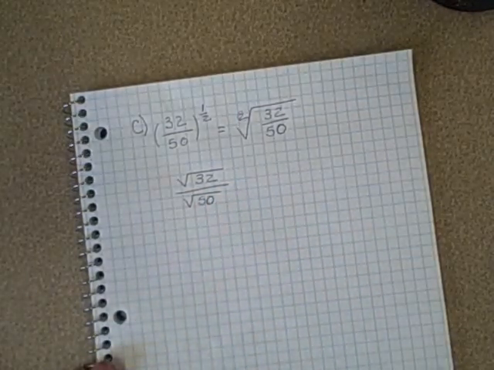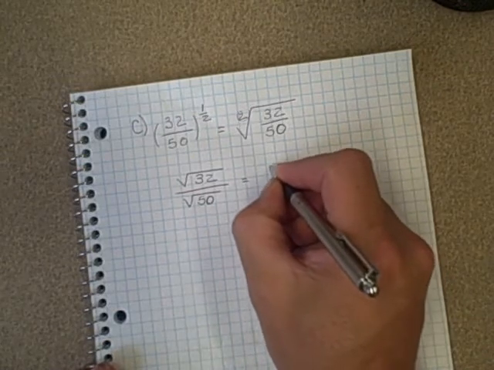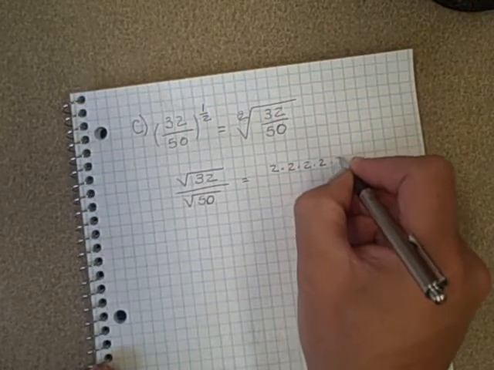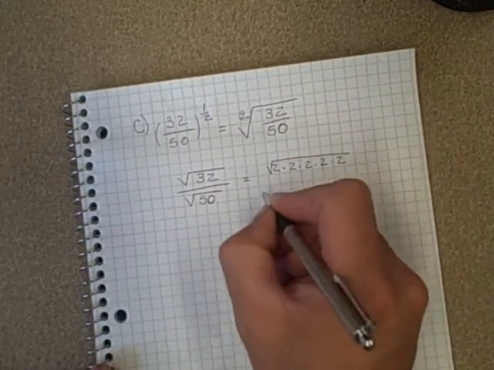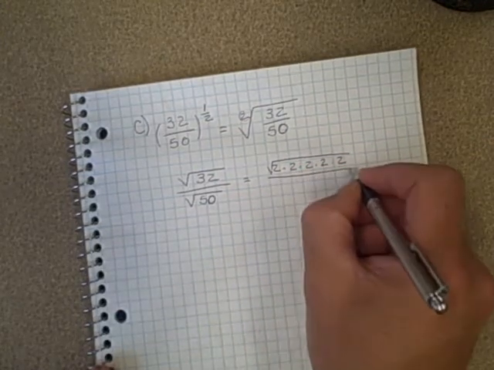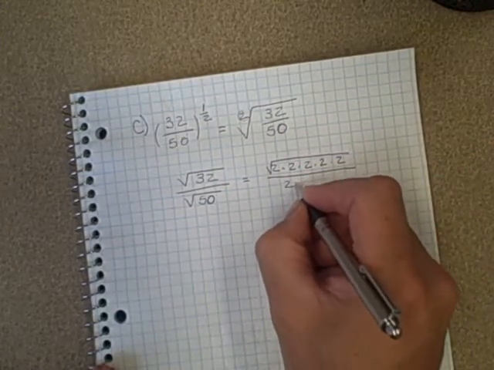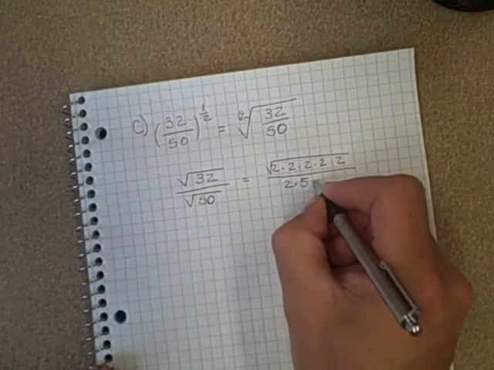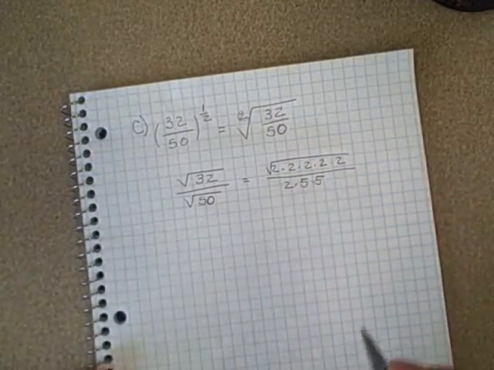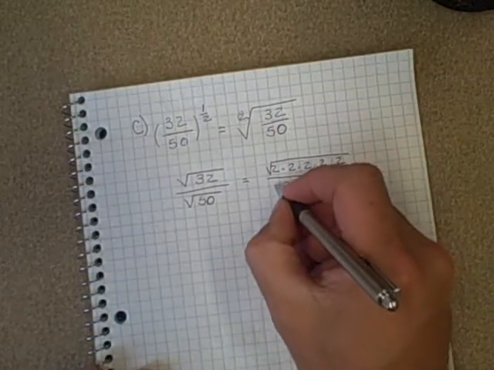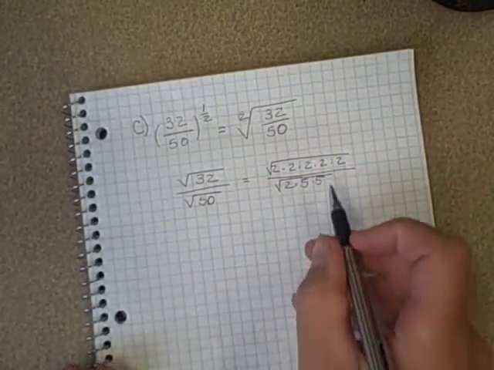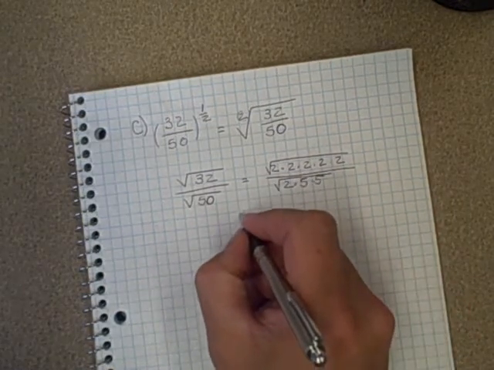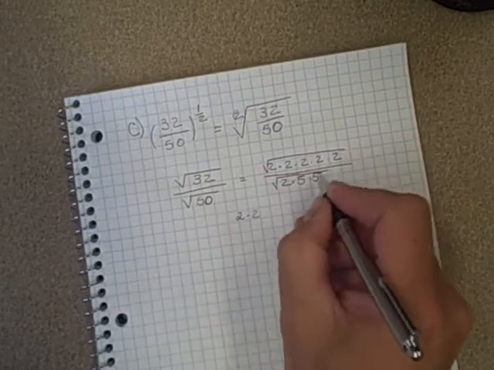Okay, this one doesn't work out evenly, but 32 is 2 times 2 times 2 times 2 times 2, which is 5 2's. And 50 is 2 times 5 times 5. So as you can see, this is not going to work out completely, and that's still square root. So if we simplify these, take these 2 and 2 out, so that would be 4, or 2 out, and there's still a root 2 underneath.